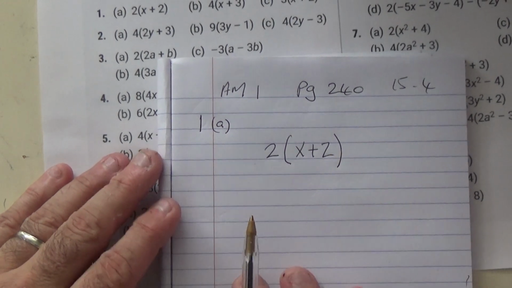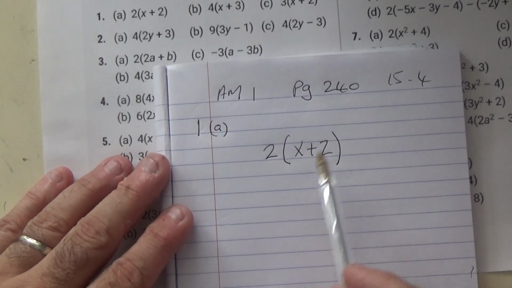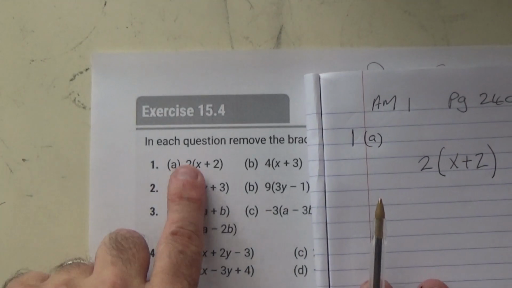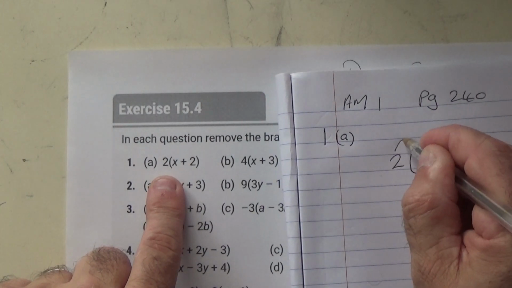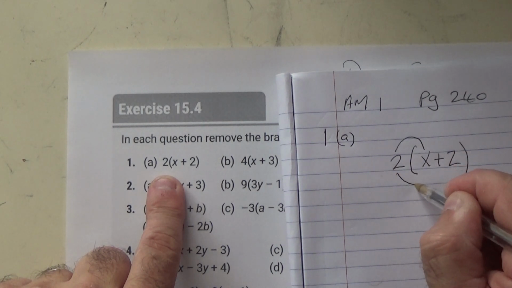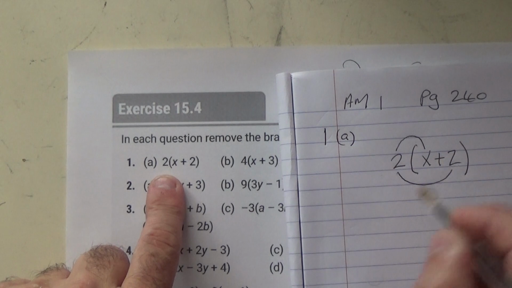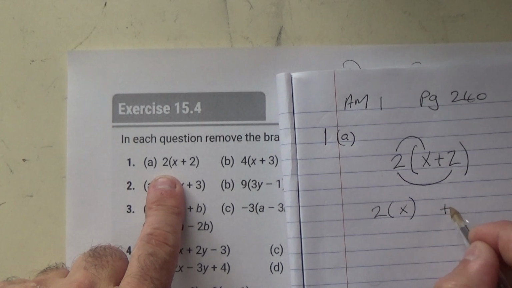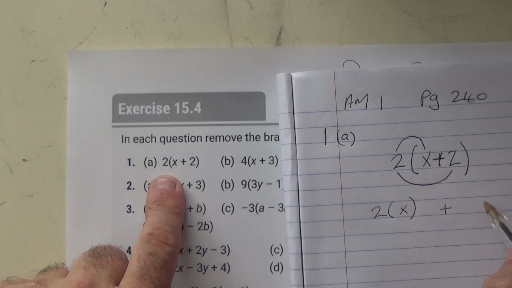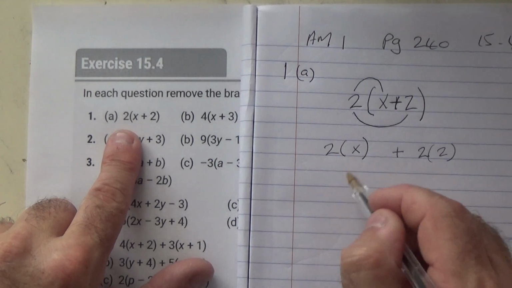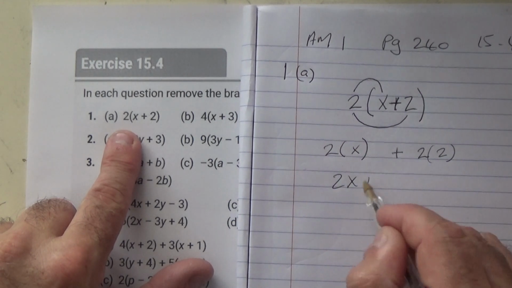Welcome back. Okay, so getting straight into tonight's homework on page 240, we're distributing multiplication onto addition. That's this question here. So we're going to multiply 2 by x, and then we're going to multiply 2 by 2. Multiplying 2 by x, and I'll write it out in steps, an extra step for you: 2 times x plus, that's that plus there, 2 times, that's that 2 on the left, and that's that 2 on the right. So 2 times x is 2x, and 2 times 2 is 4.